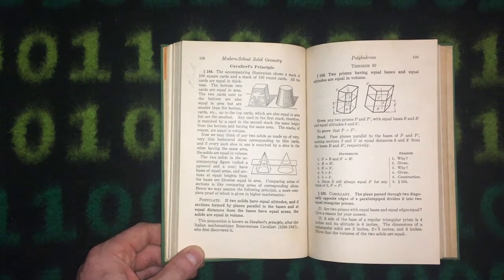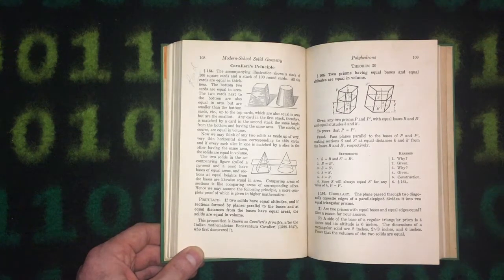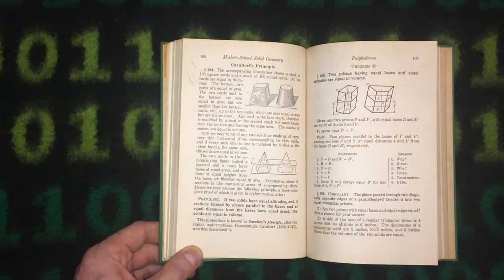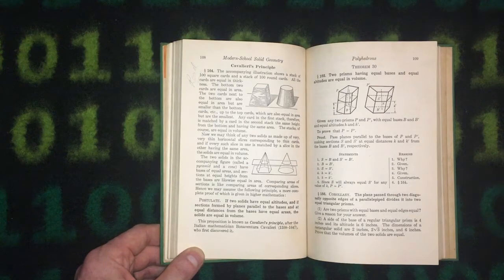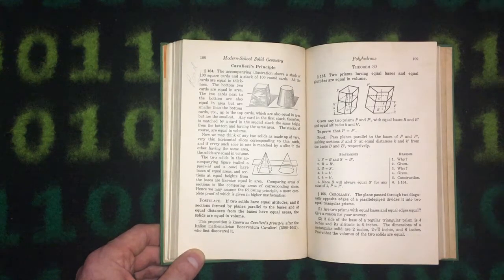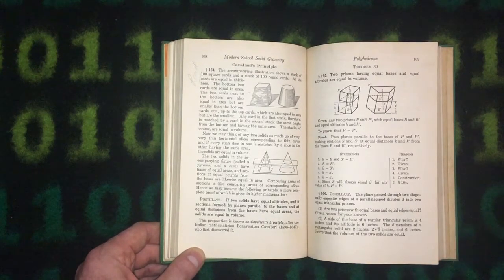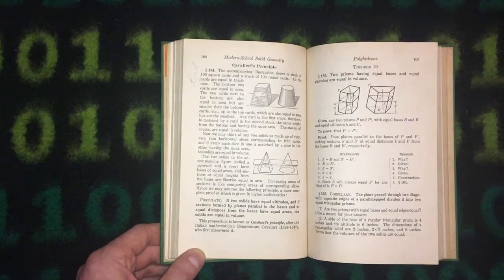Now we may think of any 2 solids as made up of very, very thin horizontal slices corresponding to thin cards, and if every such slice in one is matched by a slice in the other having the same area, the solids are equal in volume. The 2 solids in the accompanying figure, called a pyramid and a cone, have bases of equal areas, and sections at equal heights from the bases are likewise equal in area. Comparing areas of sections is like comparing areas of corresponding slices. Hence we may assume the following principle, a more complete proof of which is given in higher mathematics.